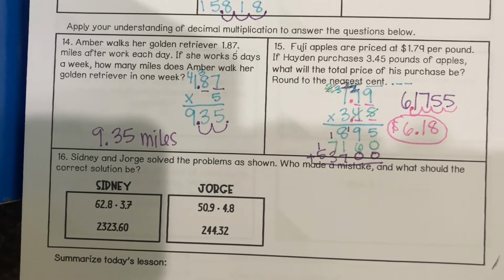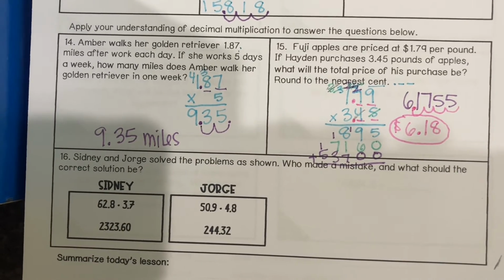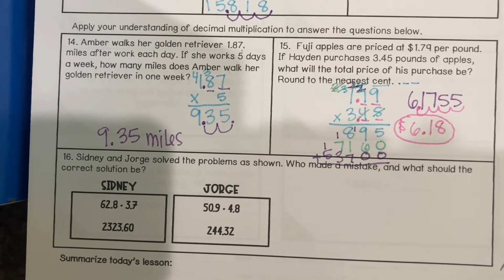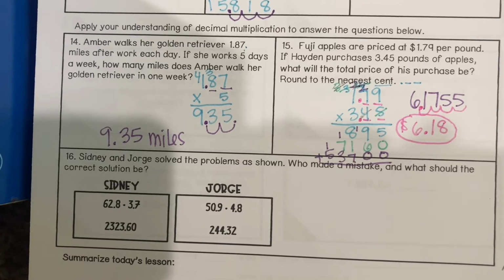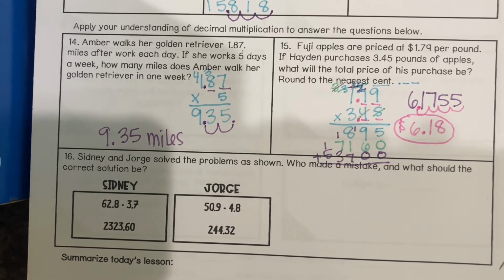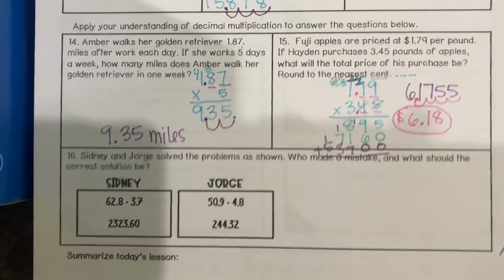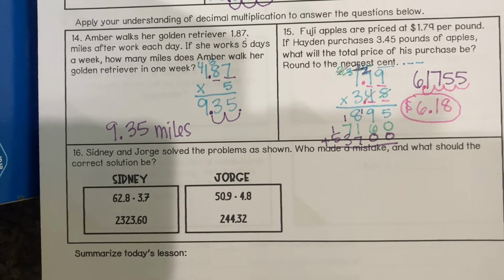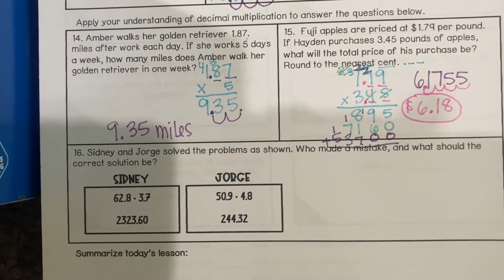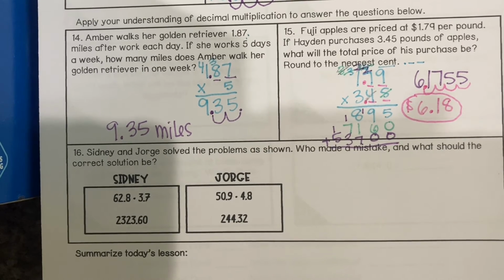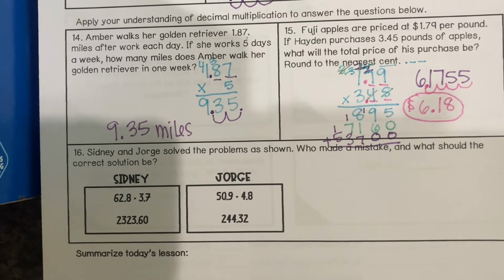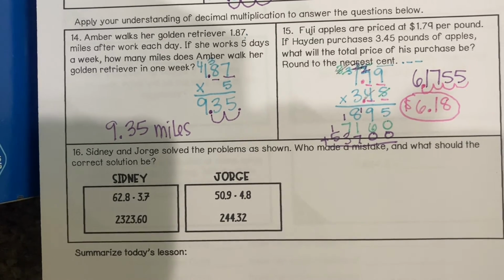All right, Sydney and George solved problems shown below. Who made the mistake? What should the correct solution be? Well, we can't figure it out unless we solve it. I want half the room to solve Sydney's and half the room to solve George's. And then let's collaborate. So quickly decide who's going to do what and then pause the video.